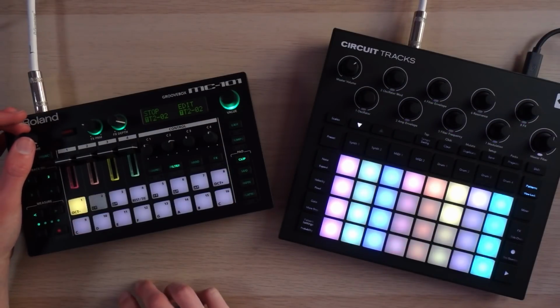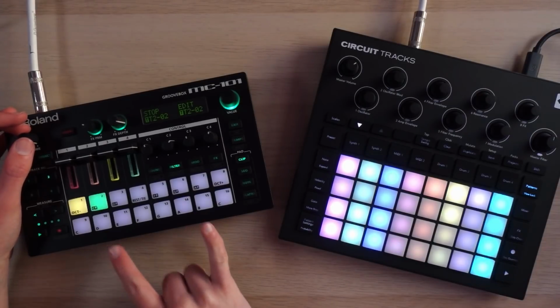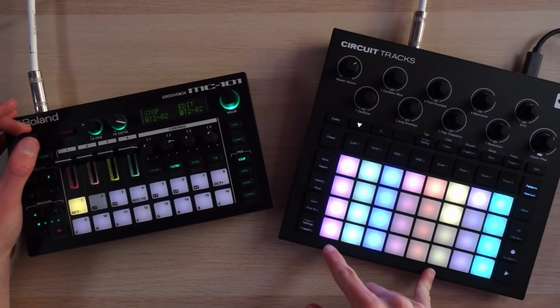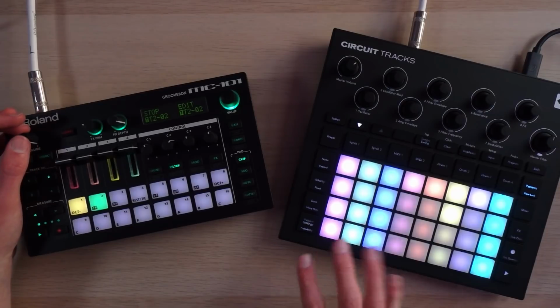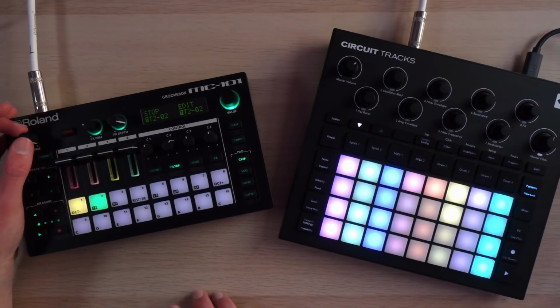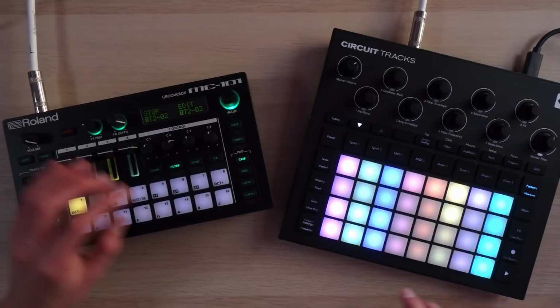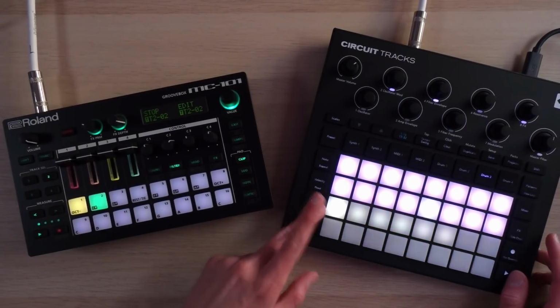I should also mention you can record unquantized or quantized into both of these. I think this does a bit better with that, but if you have your swing turned up, it does tend to cause a few issues, so I would approach that carefully. You can do microsteps on both, so that's things like hi-hat ratchets. So let me just demonstrate that real quick.